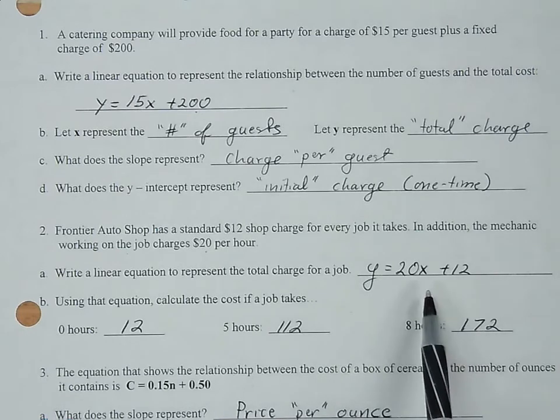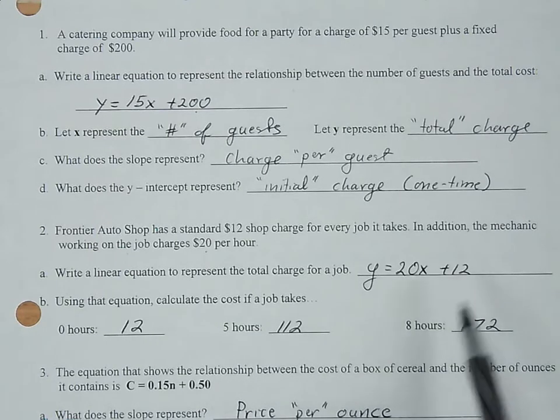Okay. So using the equation that we just created, y equals 20x plus 12, calculate the cost of the job. Well, if you just bring the car in and then say, oh, wait a minute, I want to pull it back out, they're going to charge you $12 because that's the charge just to get the car into the garage to get it looked at.